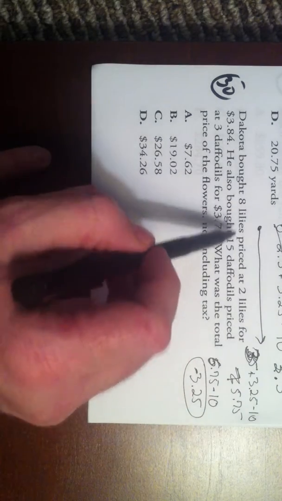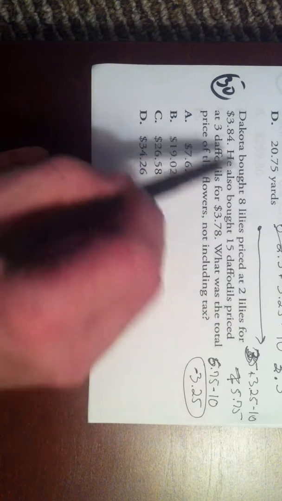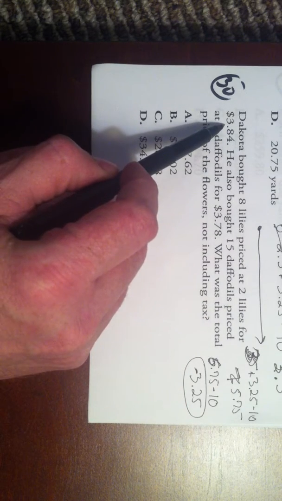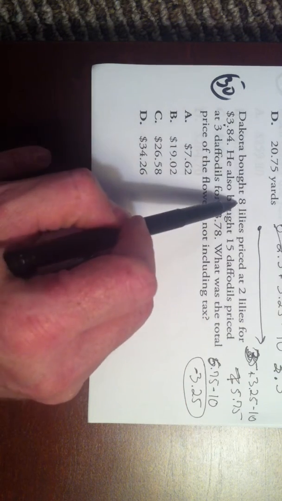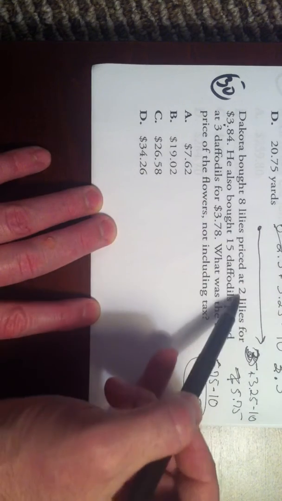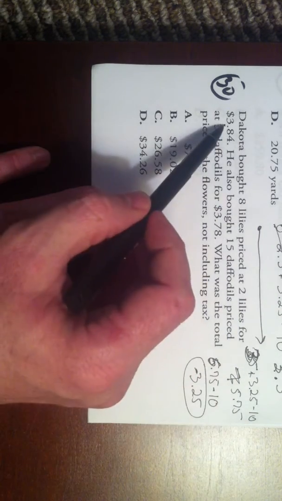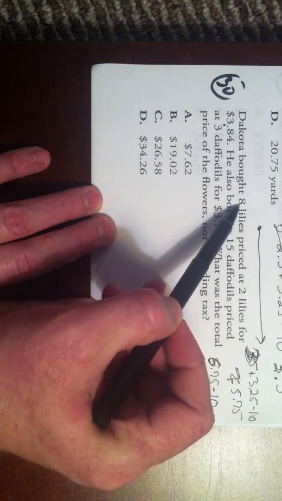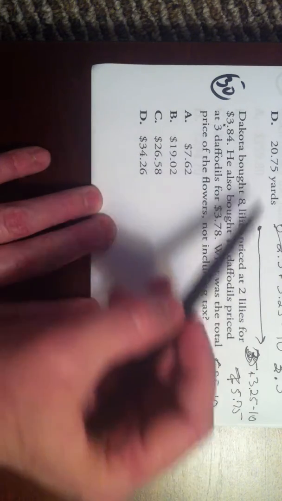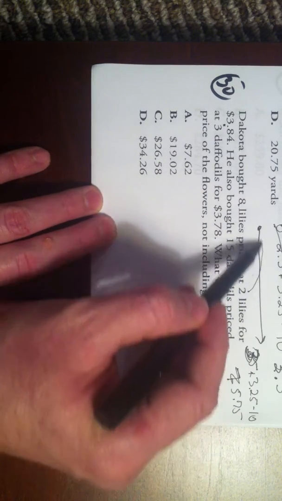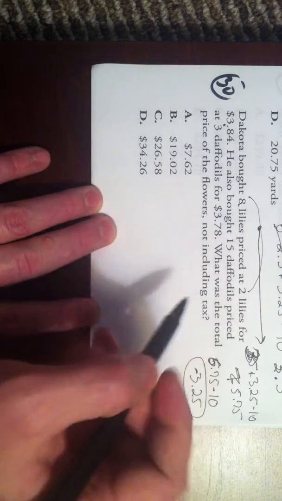Well, this group right here was priced 2 for $3.84. He bought 8 of those. All right, well, if 2 of them are $3.84, shouldn't 8 of them be 4 times this? Because 2 will go into 8 4 times. We need to multiply that by 4.